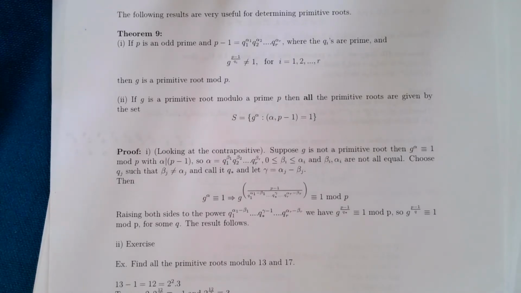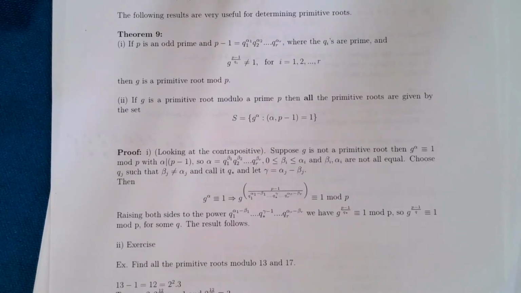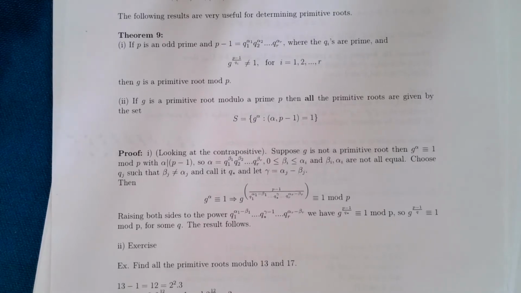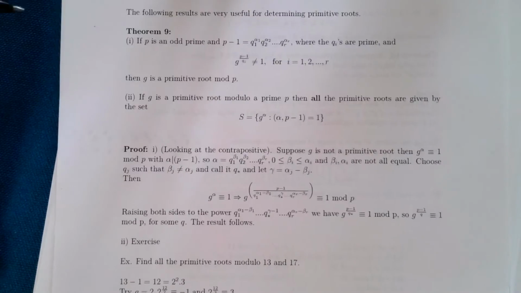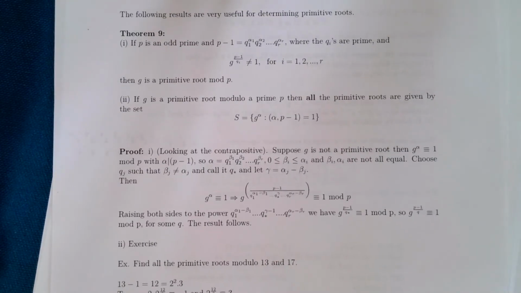And we've seen now that U sub m is a cyclic group when m is 2, 4, a power of an odd prime, or twice the power of an odd prime. And if it's cyclic, it has at least one generator, which we've called a primitive root. We're now going to look at some results to make it easier for us, firstly to find one primitive root and then to find all of them for a given modulus.